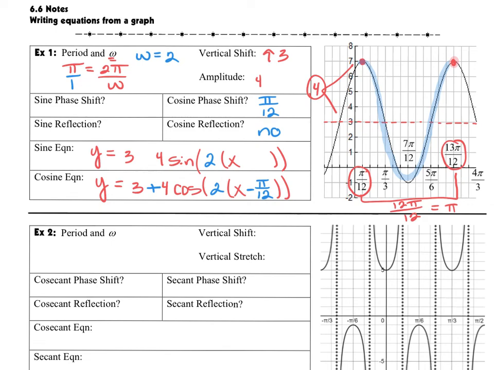Now I can take a look at the sine. To find a good start point for sine, we want to pick any of the points that are right on the center line. It doesn't matter which one you pick. Any of them are actually going to do. So I'm going to choose this one right here. If I choose this as my start point and I started tracing this as a sine graph, I would be going down. So this one's going to have a reflection.